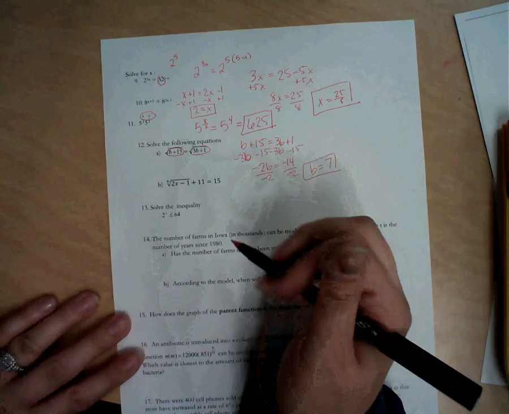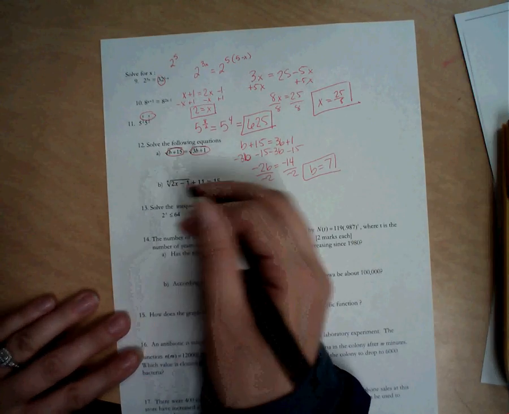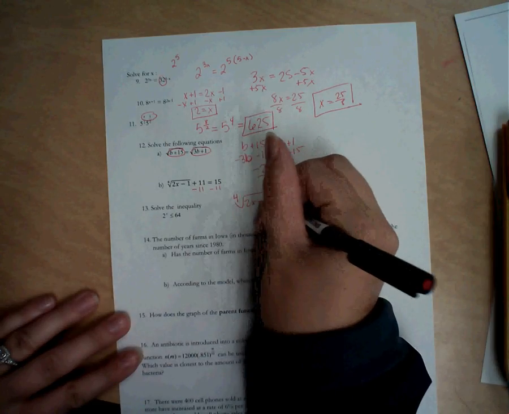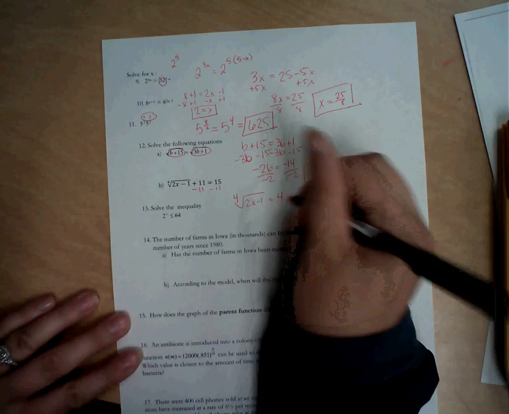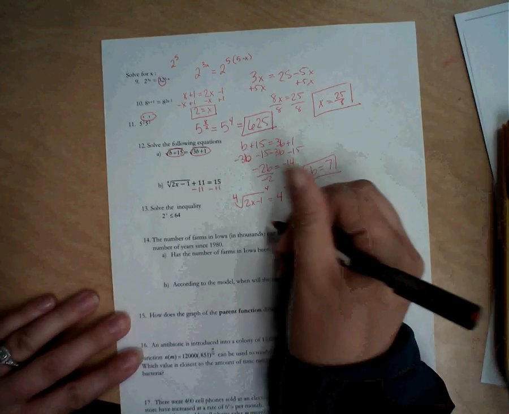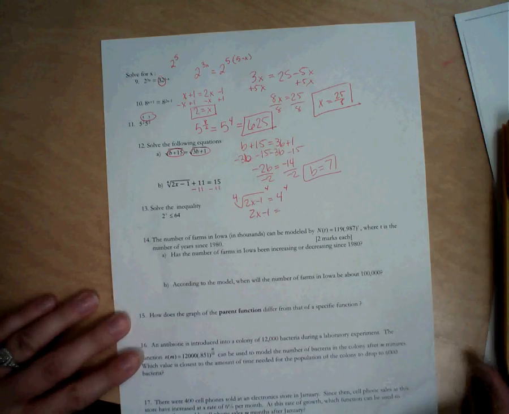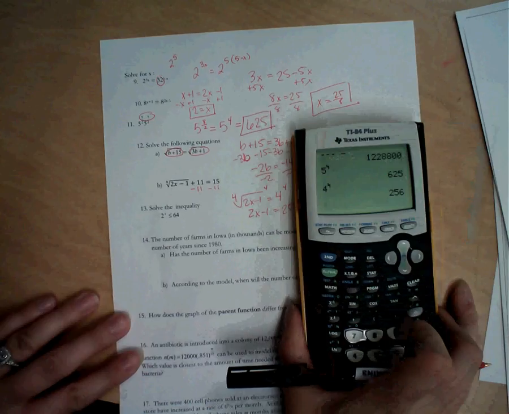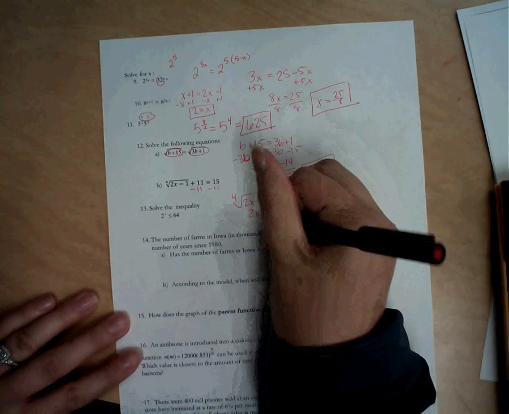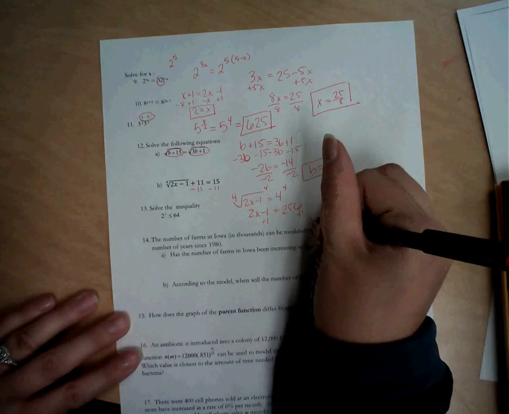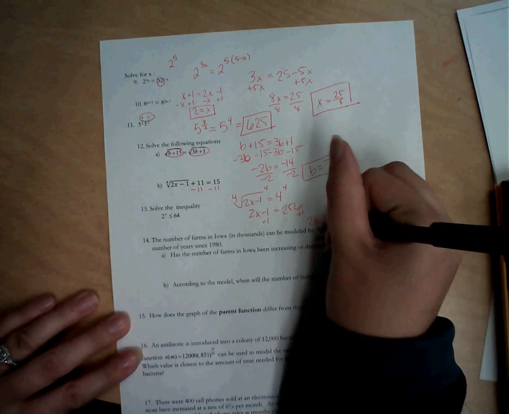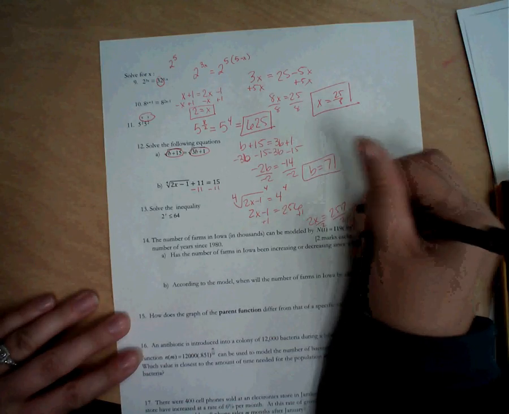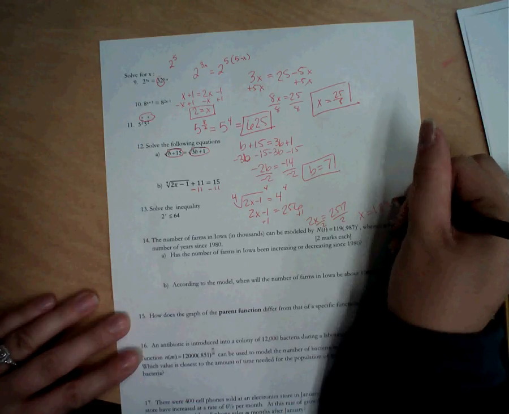Alright, letter B. I need to get my radical by itself, so I'm going to subtract 11 from both sides. That gives me the fourth root of 2x minus 1 equals 15 minus 11, which is 4. Then I'm going to raise both sides to the fourth power. So 2x minus 1 equals, and 4 to the fourth is 256. I used my calculator to do that. Then I'm going to add 1. So I have 2x is equal to 257. Divide by 2. x is equal to 128.5.